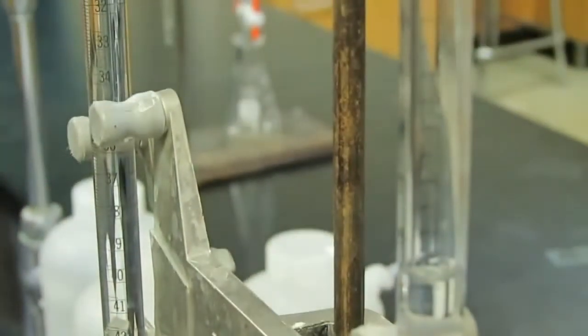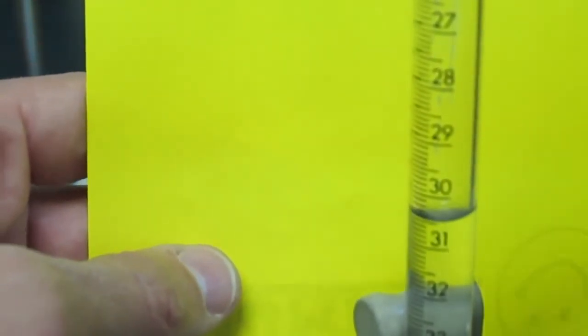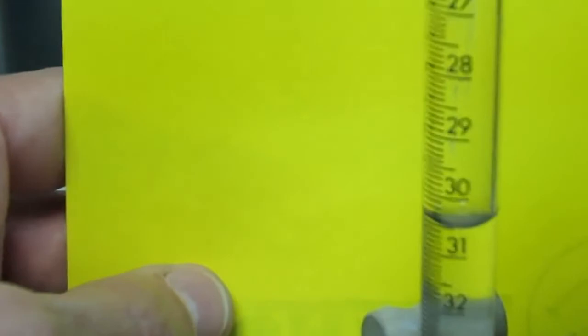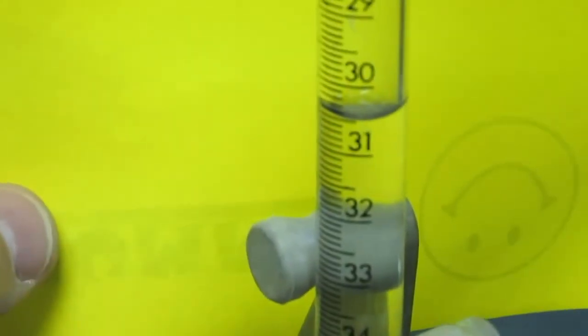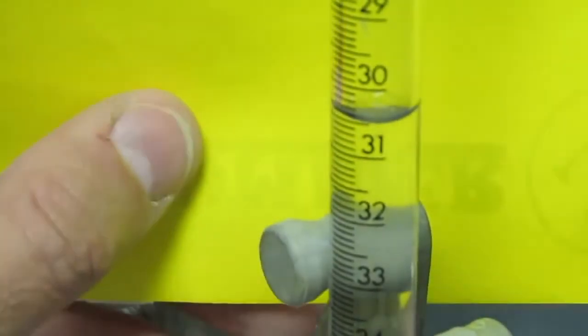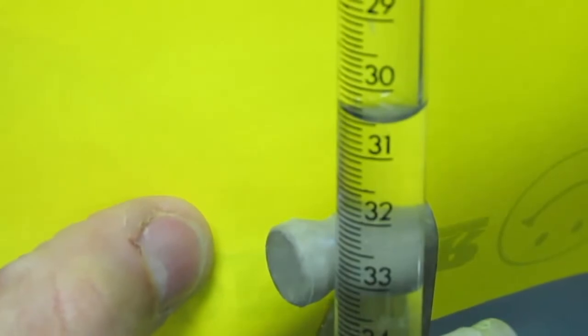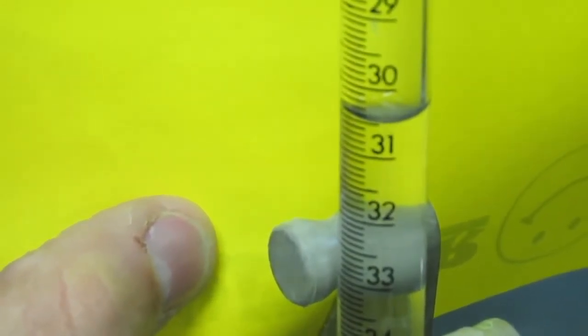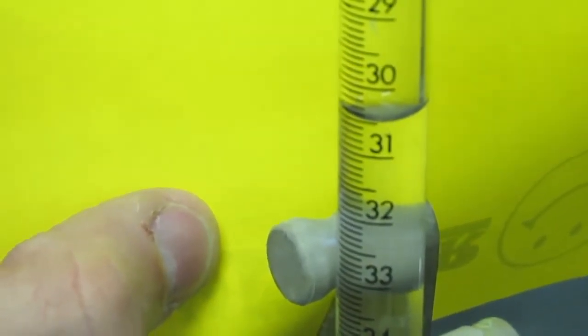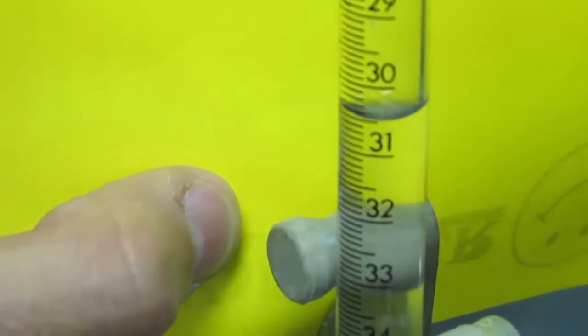So we'll look at the burette again to make sure we can read this. So it looks like we're between 30 and 31. So it's going to be 30 point something, not 31 point something. So we can estimate 1 digit. Looks like it's a little bit more than 30.5. I'm going to go 30.55 as my final base reading.